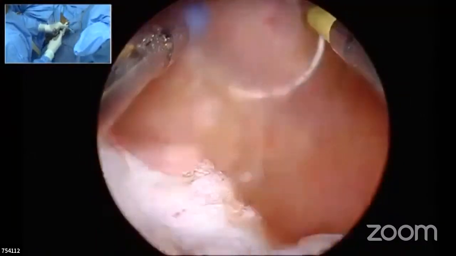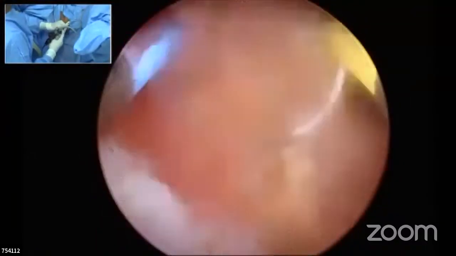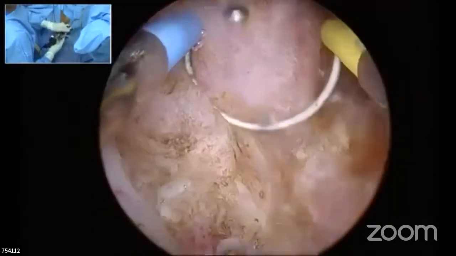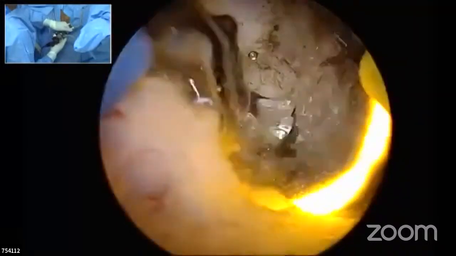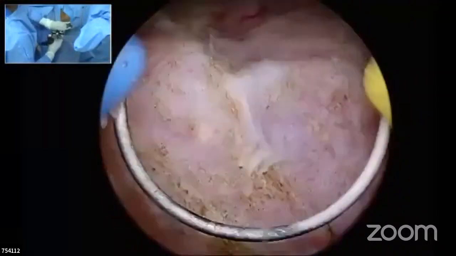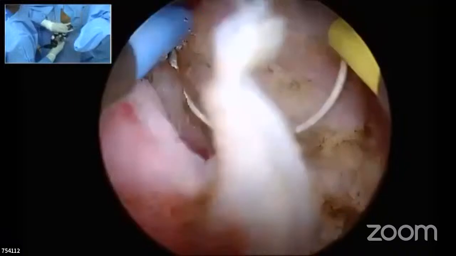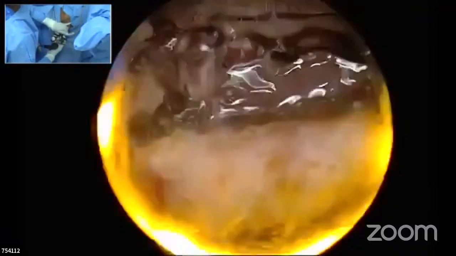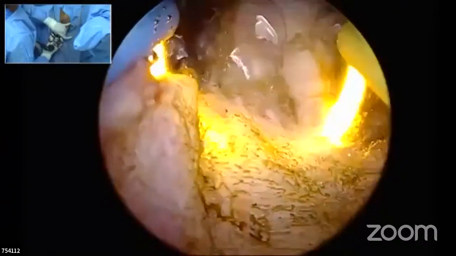So I'm coming back to the apex and trying to resect the tissue behind that, scooping the tissue away from that muscle. That is the tissue. That is the muscle. I'm trying to scoop out the tissue away from the muscle. I think so. This is very well.